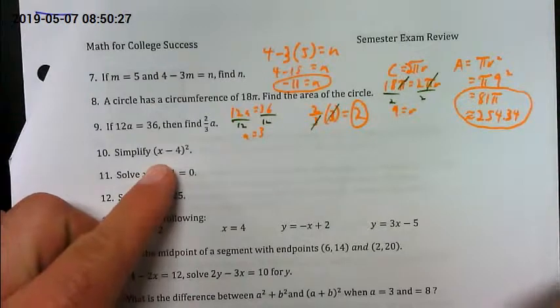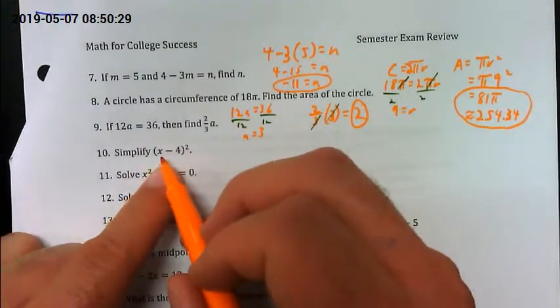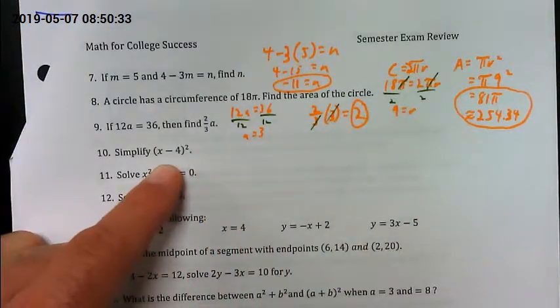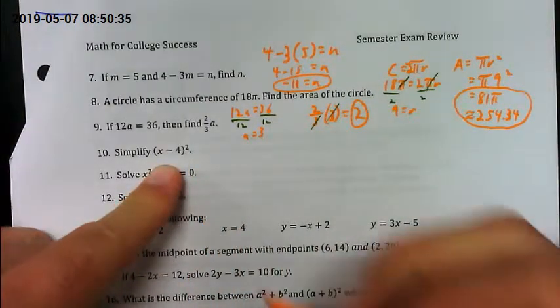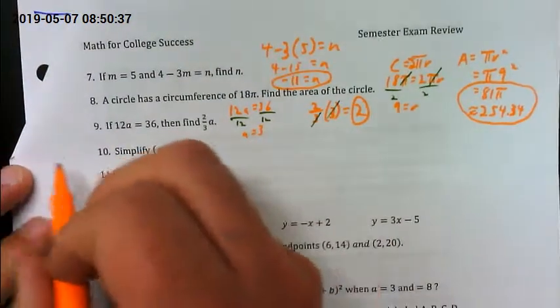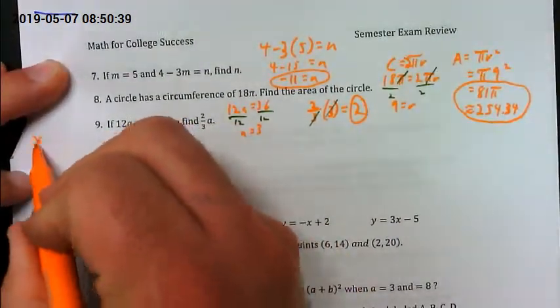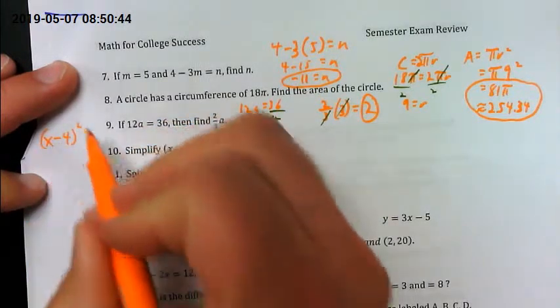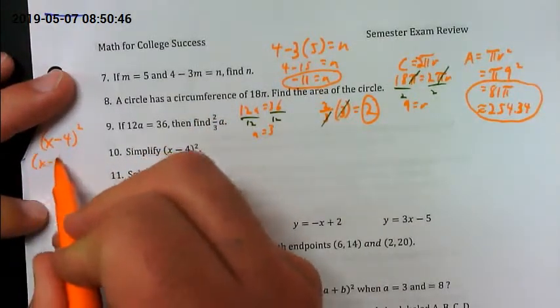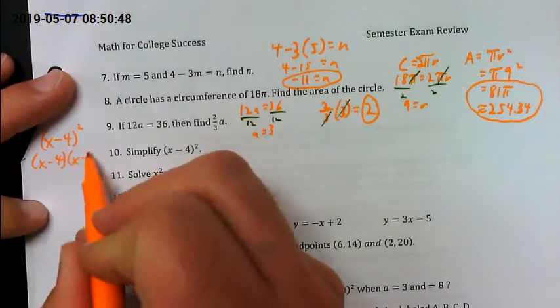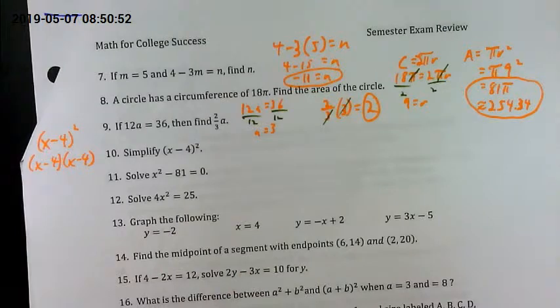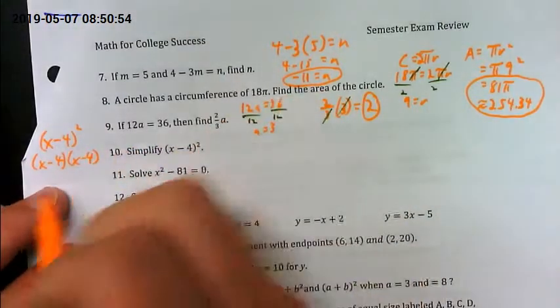For number 10, this was the last one from yesterday. So we had x minus 4 squared. And it just wanted us to simplify. So we just have to multiply that out. I'm going to go ahead and do 10 over here in the column so that I have more room. So again, if we're squaring it, that's the same thing as saying x minus 4 times x minus 4. Then you're going to have to use your distributive property, or FOIL, to multiply it out.